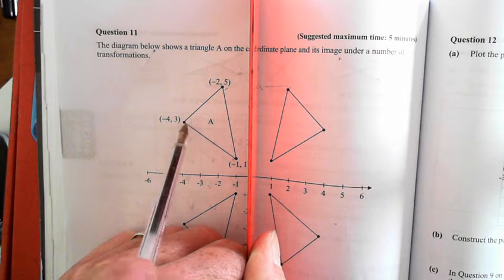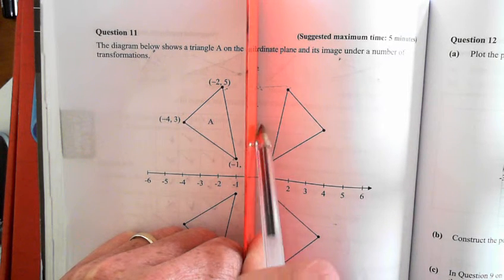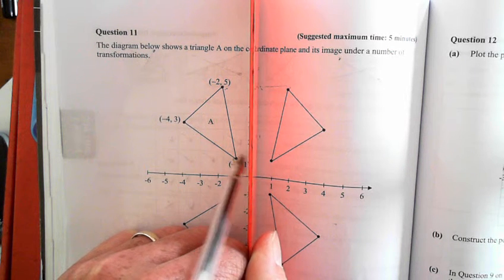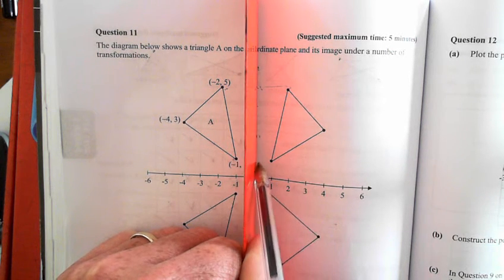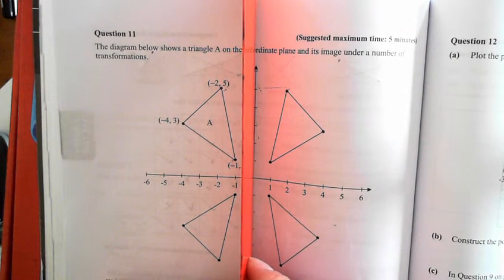Alright? This one here, I'm 4 steps away from the mirror, so my image will be 4 steps away. This point here, I'm 1 step away from the mirror, and my image will be 1 step away. Alright? So that's the image in axial symmetry in the y-axis.